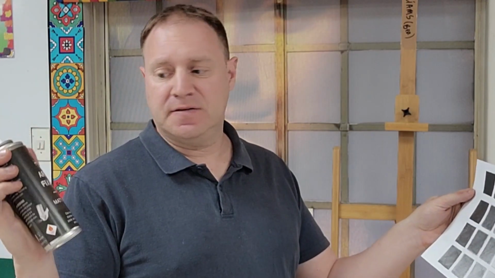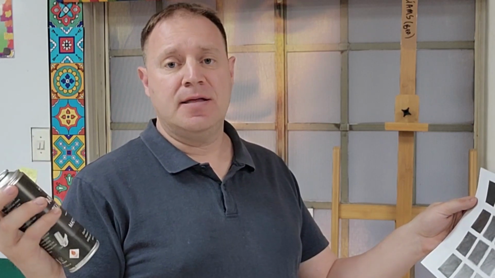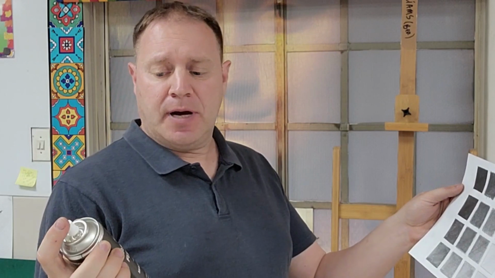So once we have finished our value sheet, we are going to fix it using fixative. Fixative is a spray that stops your drawing from smudging. Ironically enough, hairspray also does the same job. So if you don't have fixative at hand, you're more than welcome to use hairspray.